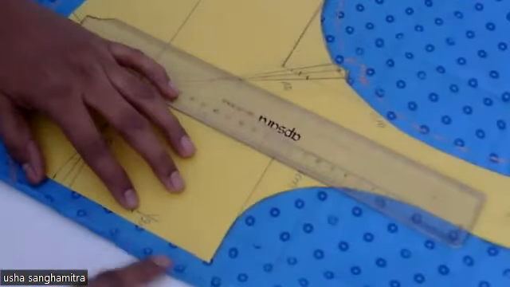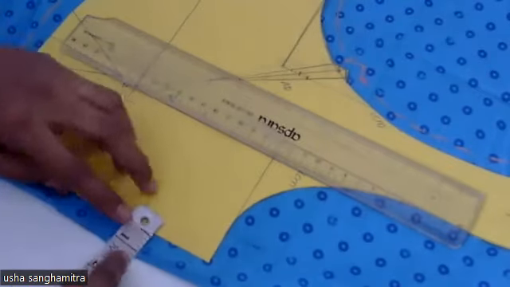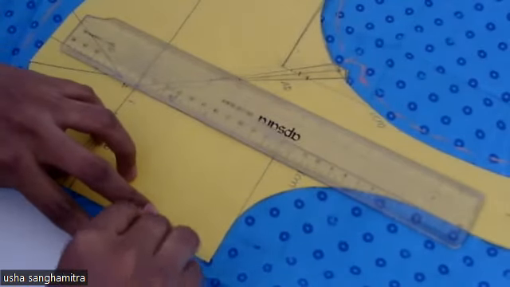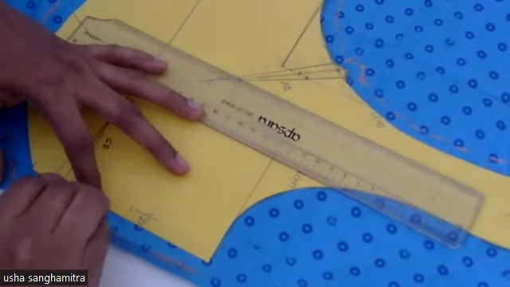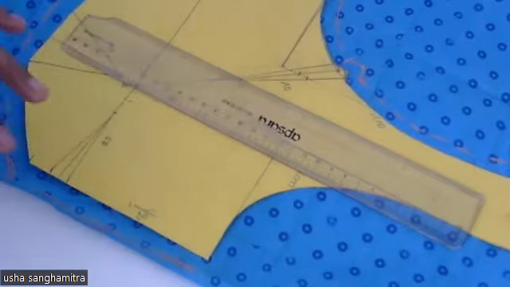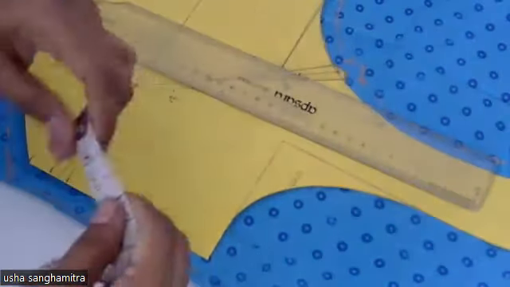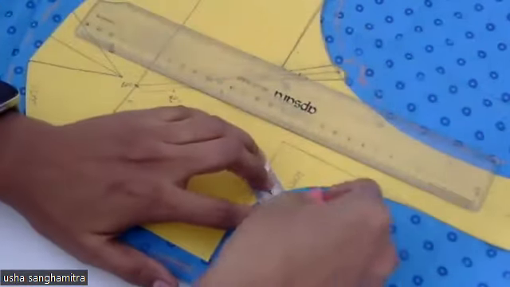Here I have exactly given the 1/2 inch folding. You can just mark the 1/2 inch here. So I'll be cutting this. And for the front neck also, it is 1 centimeter.